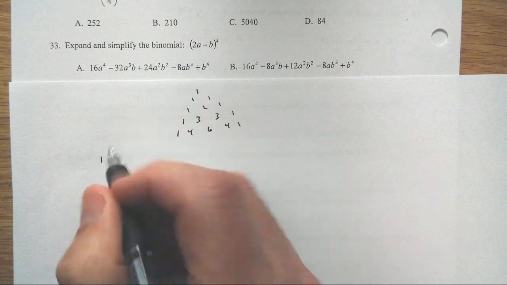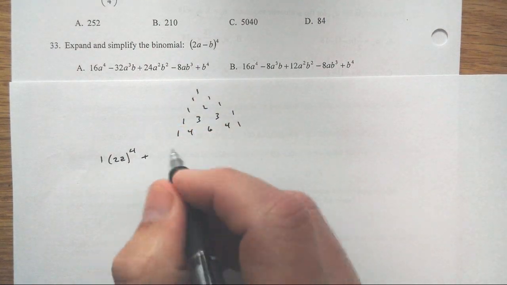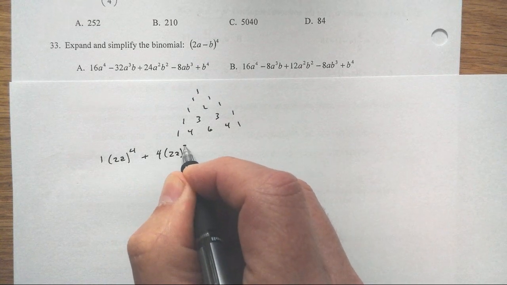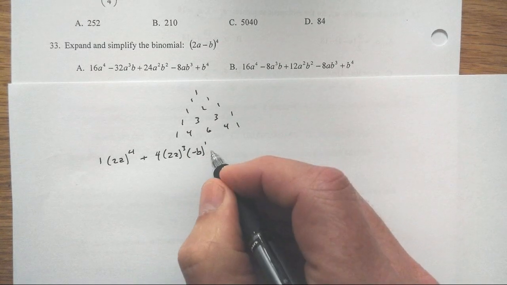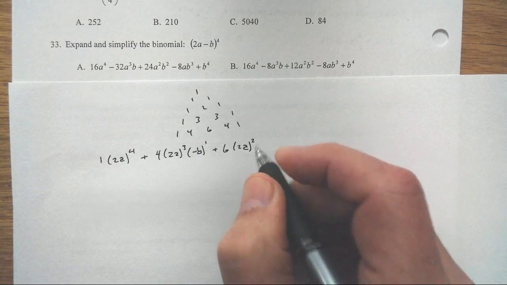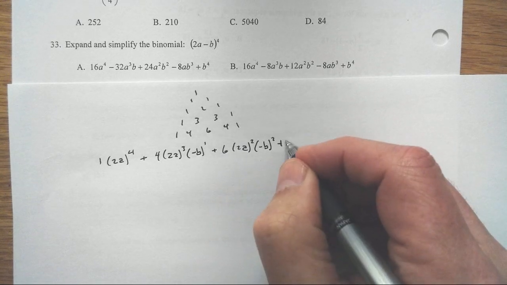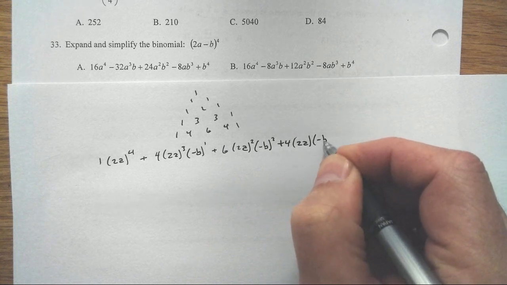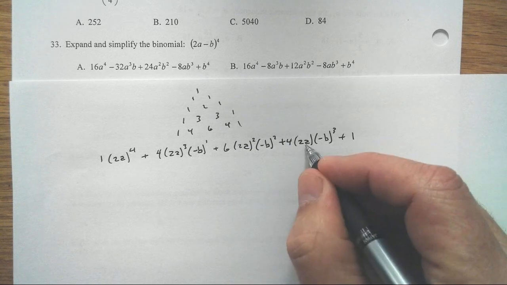So I need 1 of the 2a to the fourth, plus I need 4 of the 2a to the third times the -b to the first, plus I need 6 of the 2a squared times -b squared, plus I need 4 of just a single 2a, but 3 of the -b's, plus 1. None of the 2a's, but 4 of the -b's.